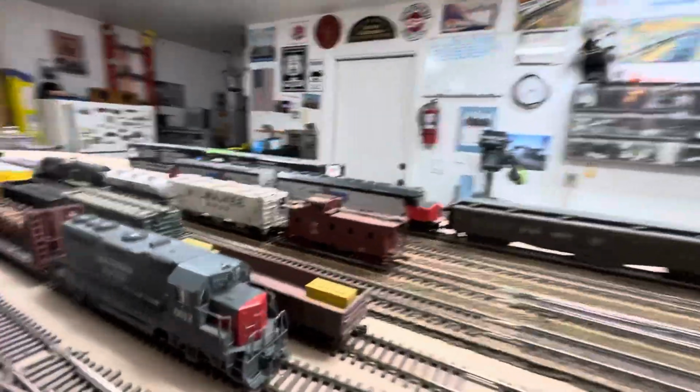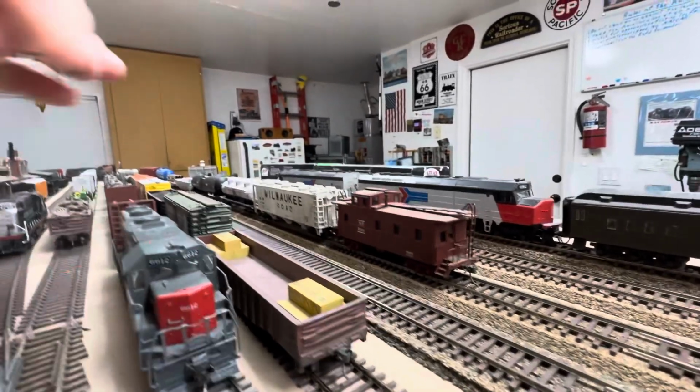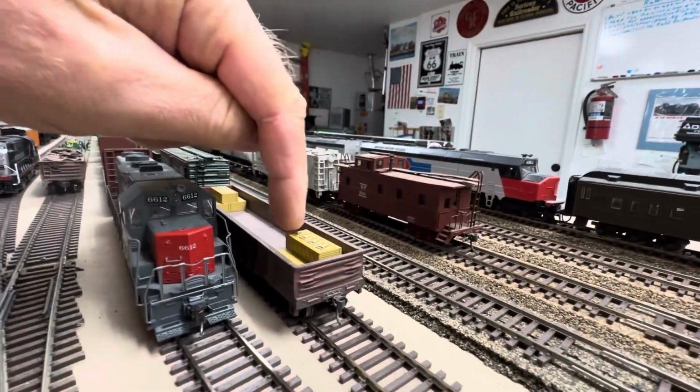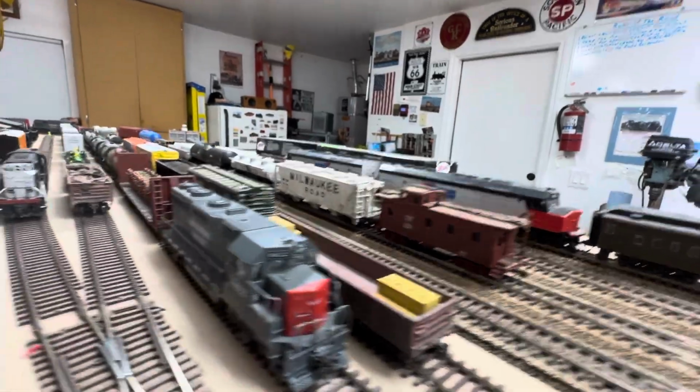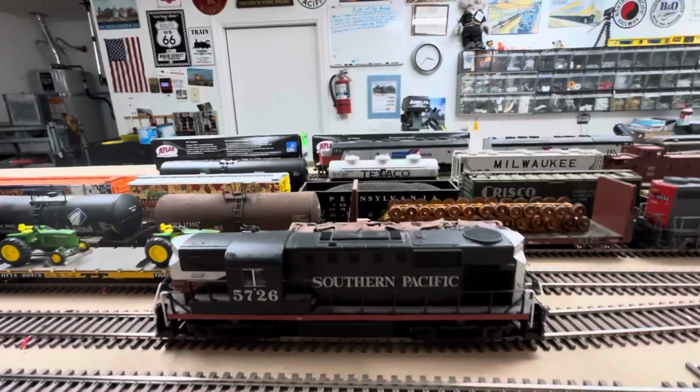Then I also have this train here. This is the Arnold Yard job, and this is the power for the Arnold Yard job.